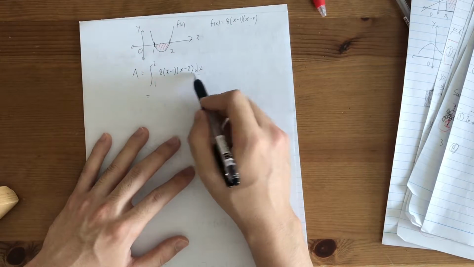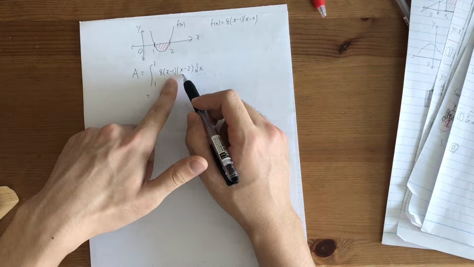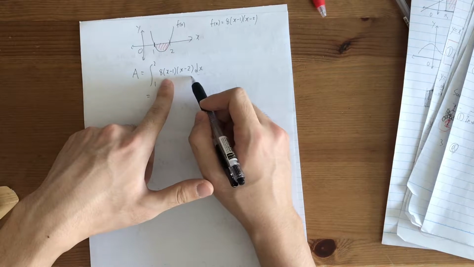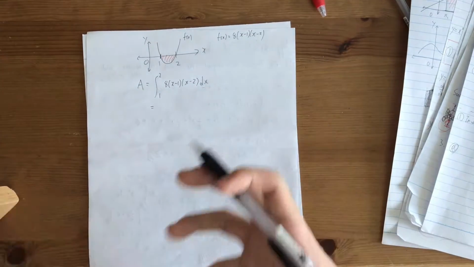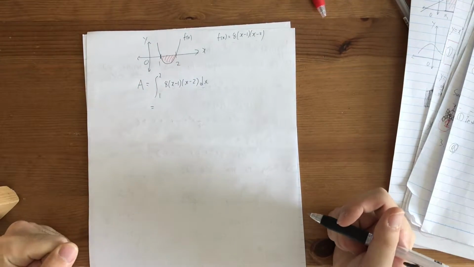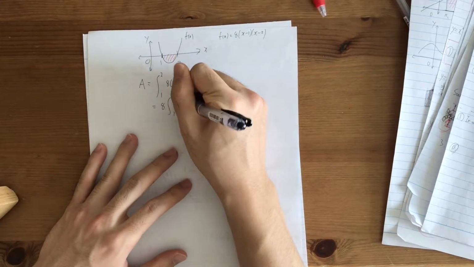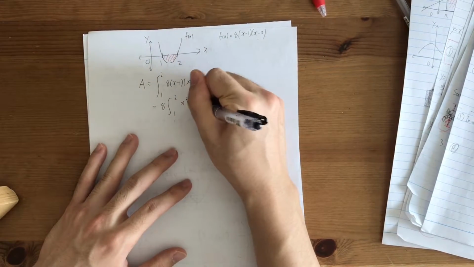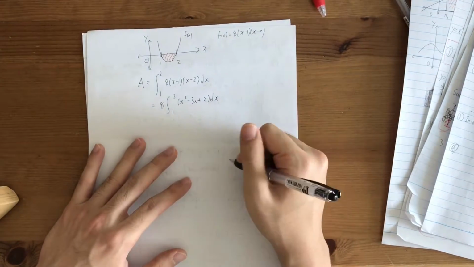In order to integrate this, don't treat it as a product of two different functions, just expand it out, because even if you have a product of functions, it's not like differentiation. It's very hard to integrate a product, okay? So never ever try to integrate a product of functions directly.